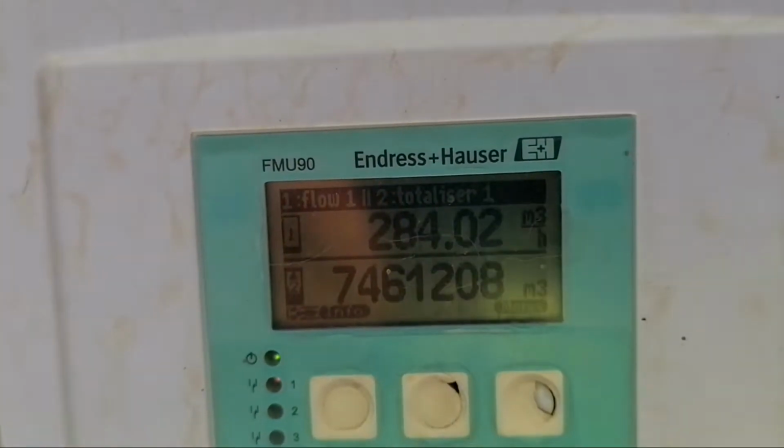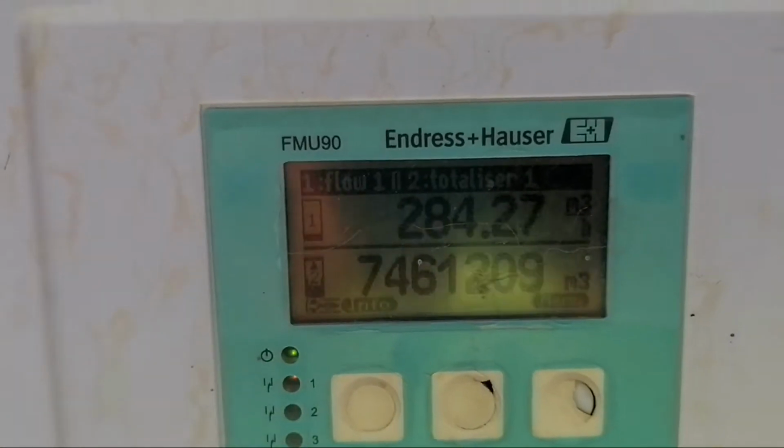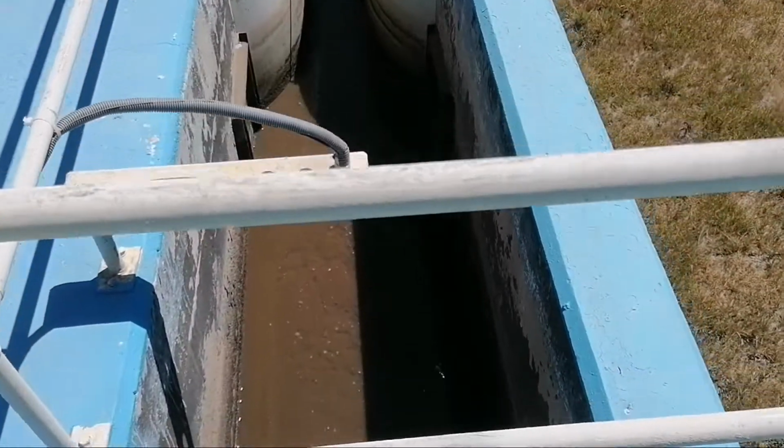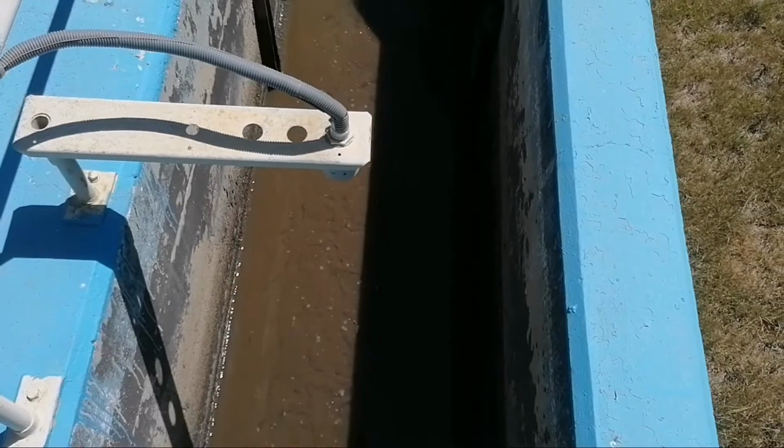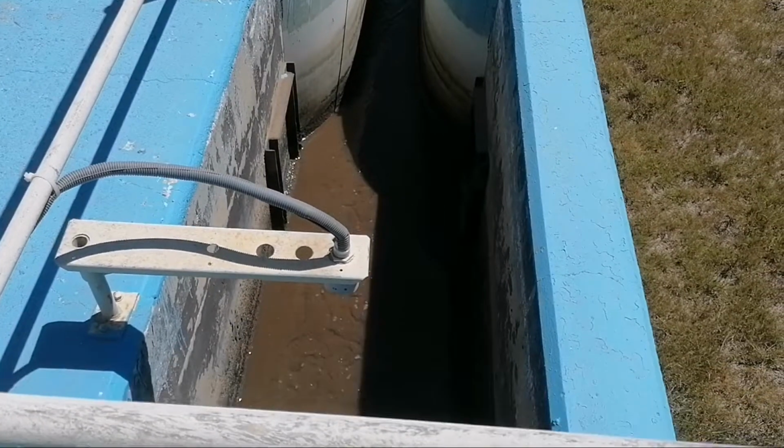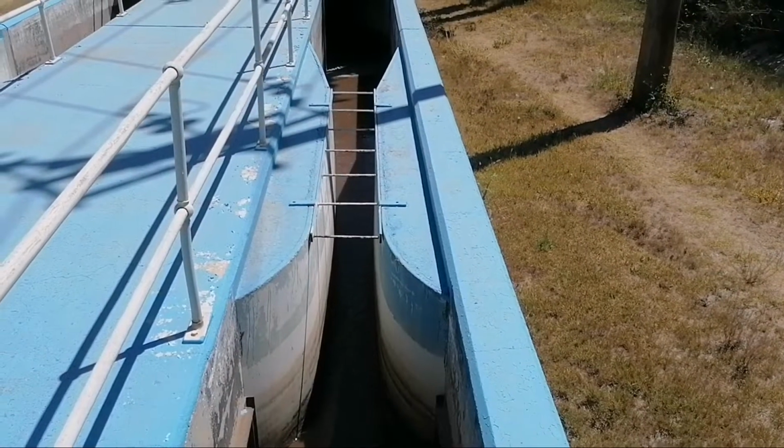This flow meter measures the flow of the water. You can see 8283.626 meter cube per hour. Water is going here. There is a sensor. So this sensor will sense how much water is going on. So finally it is going like that.